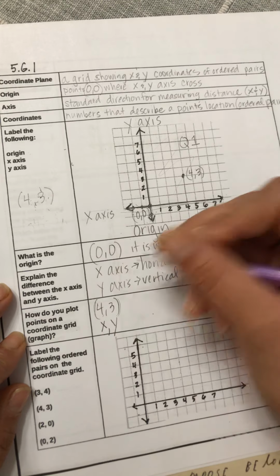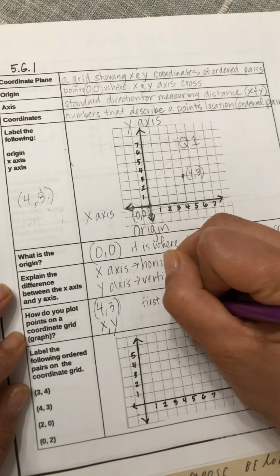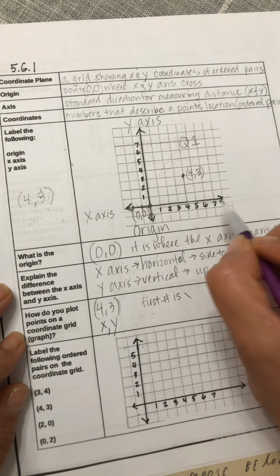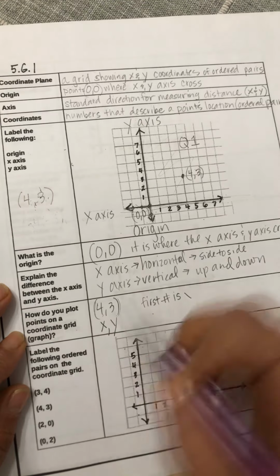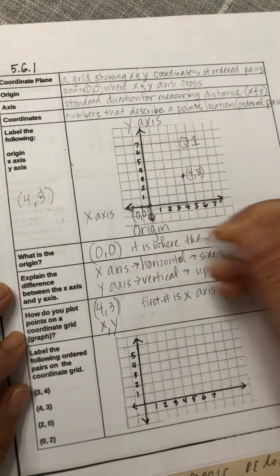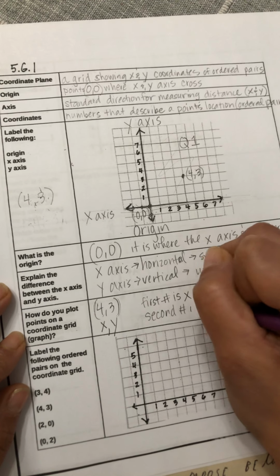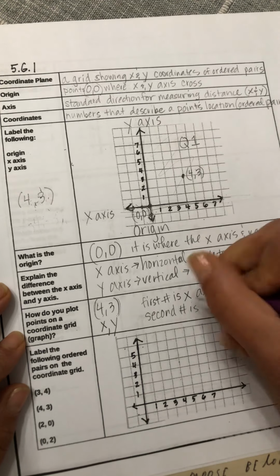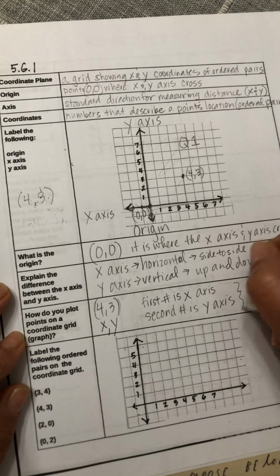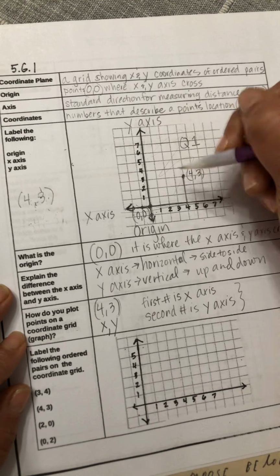You look at the first number, and that is what you're going to count over on the x-axis. Okay, the second number is what you will count up or down on the y-axis. And you also make sure that they're on the actual line, so it's where the lines intersect.